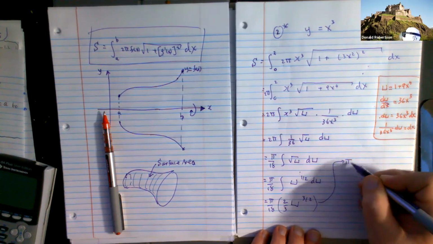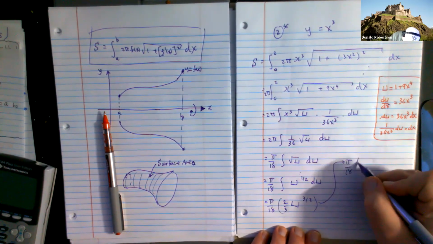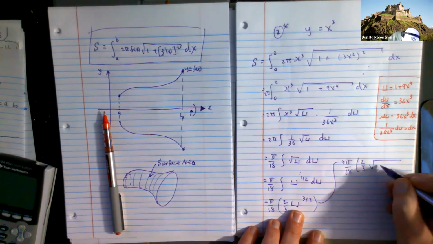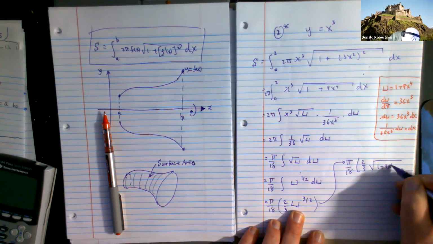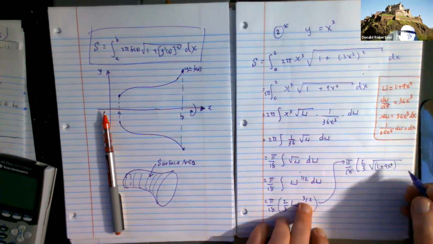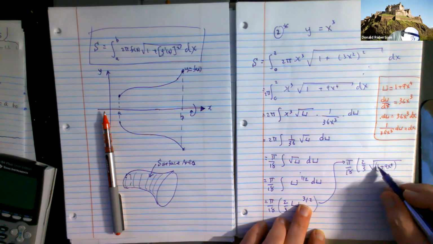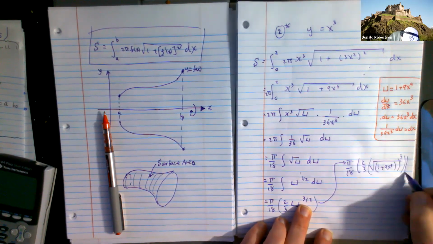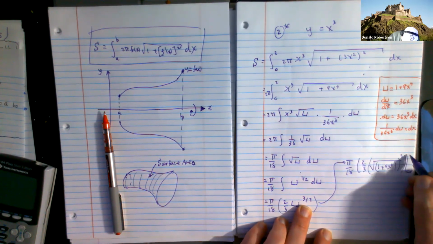That gives 3 halves, which is 1 plus 9x to the 4, so it's the square root of that, all cubed. Then you can evaluate it at 0 and at 2.